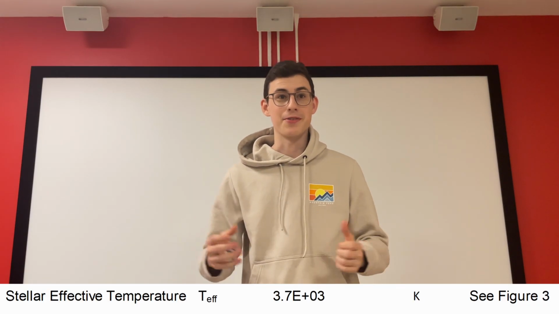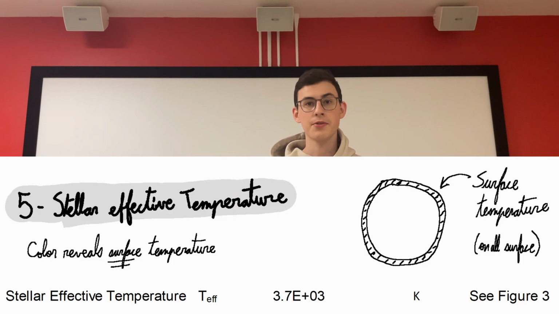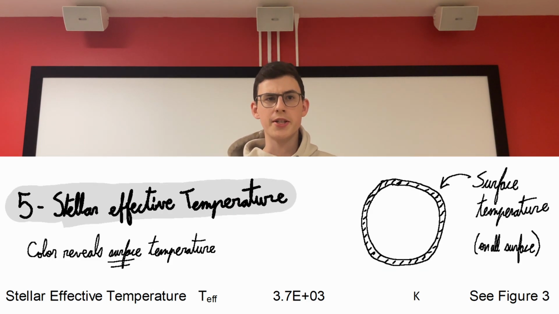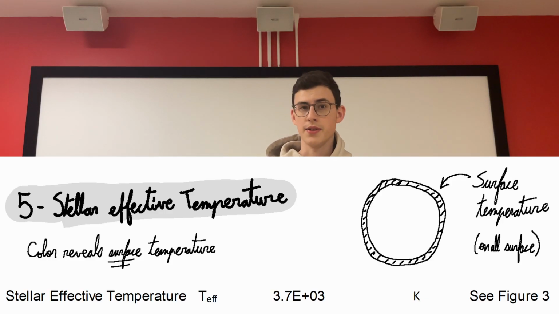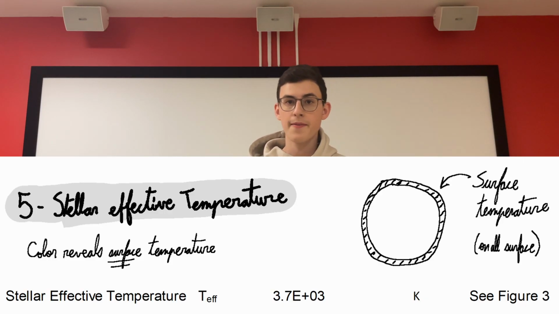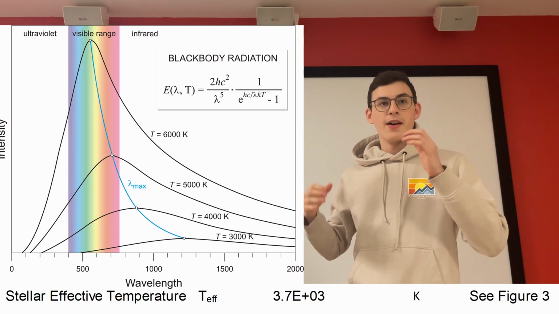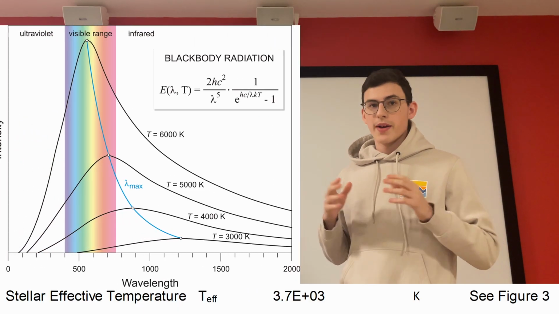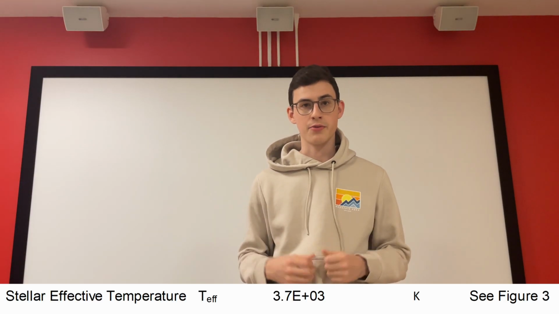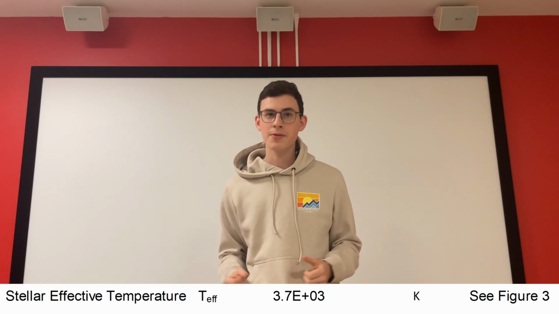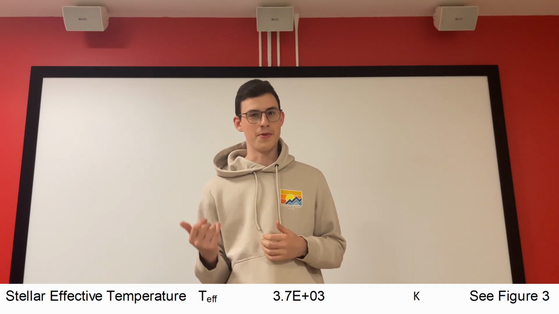Speaking about temperature, when we mention stellar effective temperature, it's actually the surface temperature of the star, which has a value of 3.7 times 10^3 Kelvin for K2-419a. By following the Planck radiation law, we can determine this value. And a star which appears to have a bluish color, a shorter wavelength, would be warmer, while a star which appears to have a reddish color, a longer wavelength, would be cooler.